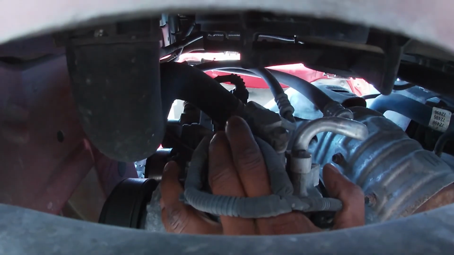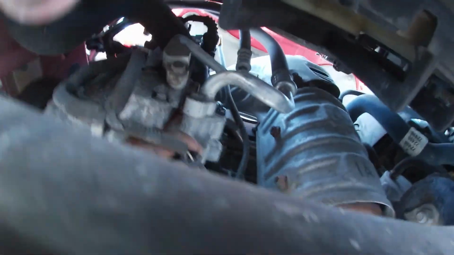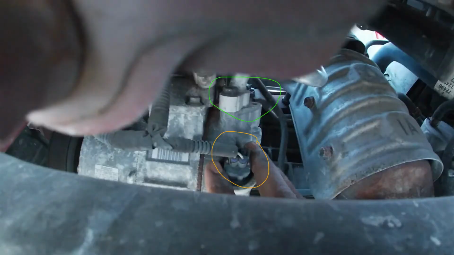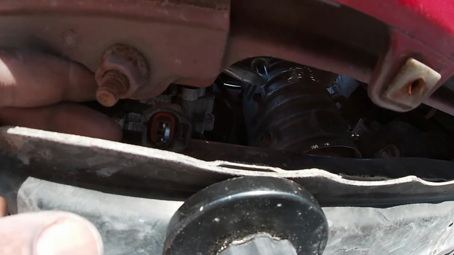Now this sensor is in a very difficult spot to reach. The problem is you can only get one hand and some fingers on it, and you have to press the clip to disconnect it. So it was very difficult to pull out and disconnect the wire from the sensor. However, I finally got it off.